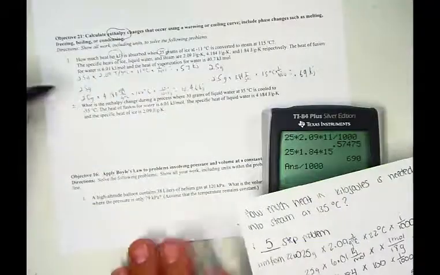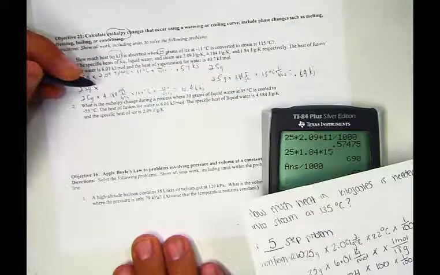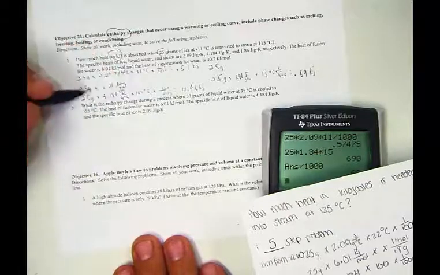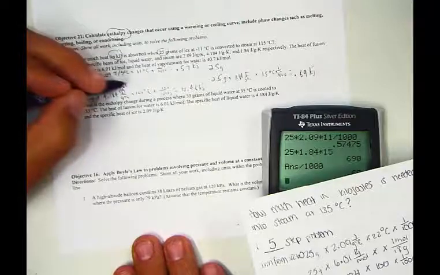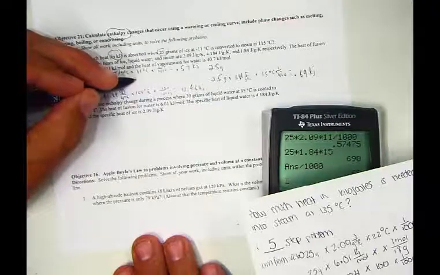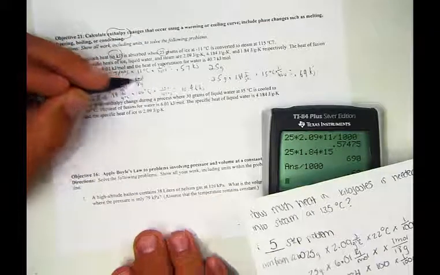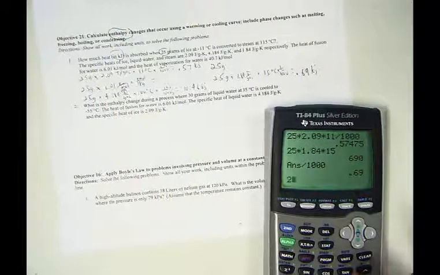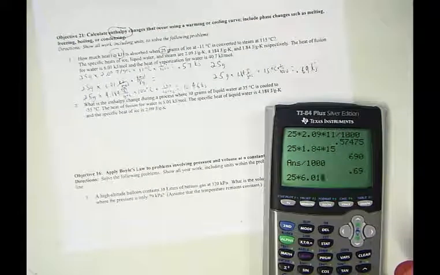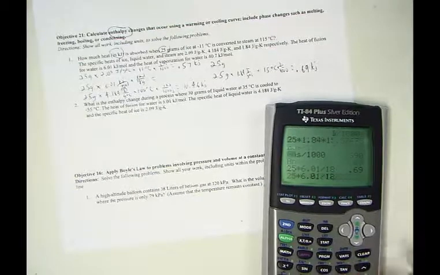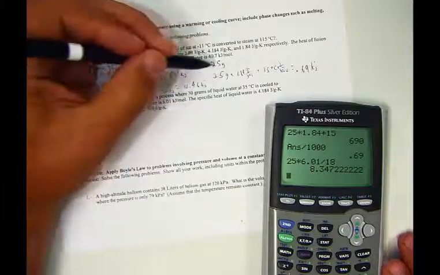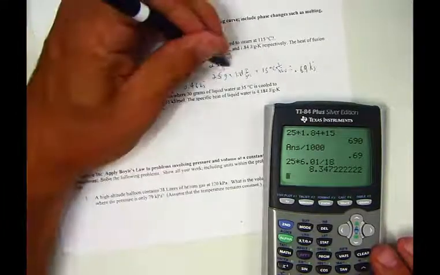So how many grams do we have? We have 25 grams. When we're melting it, the heat of fusion is 6.01 kilojoules per mole. But this isn't in moles, this is in grams. It's H2O, and 1 mole of water is 18 grams. So if we acknowledge that 1 mole is 18 grams, much the same way it did on the back, we'll have that one set up correct. 25 times 6.01 divided by 18, because it's on the bottom, gives 8.34 kilojoules.